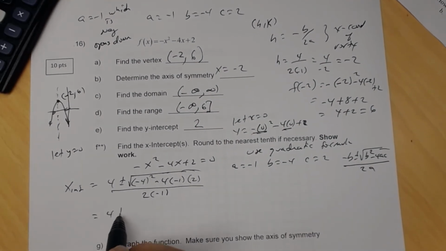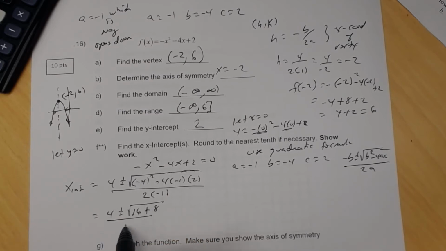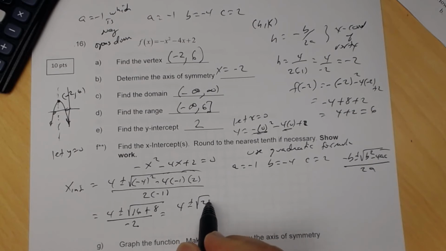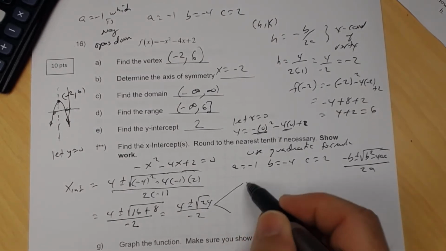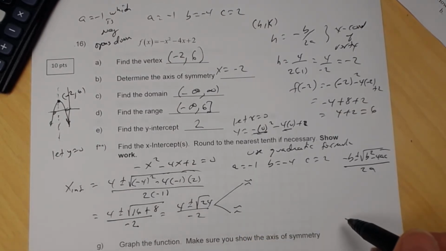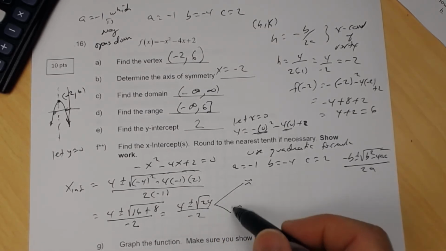So I get 4 plus or minus the square root of -4 squared, 16. Now -4 times -1 times 2 is +8, all over -2. Then simplifying the radicand, 16 plus 8 is 24. 4 plus or minus the square root of 24, all over -2. Now, don't worry about simplifying the square root of 24. Leave it alone, because all you're interested in is what are these approximate x-intercepts. So you just use your calculator.